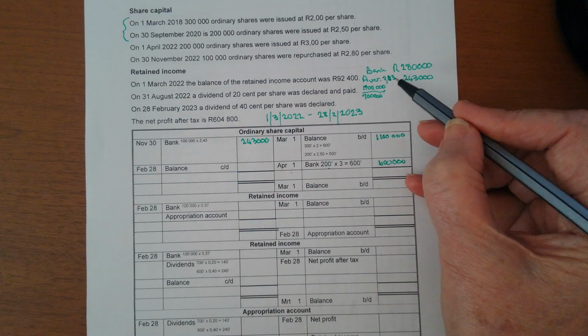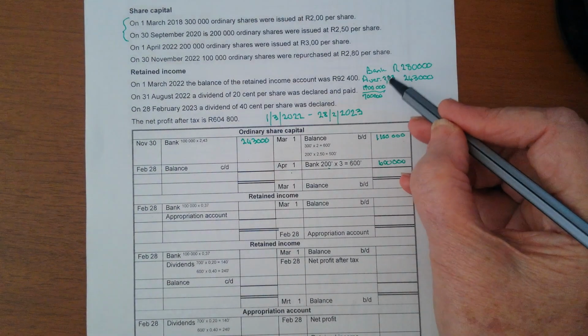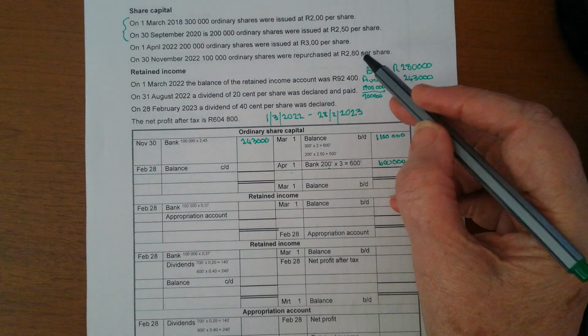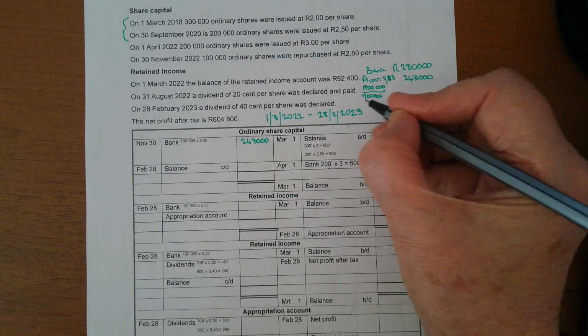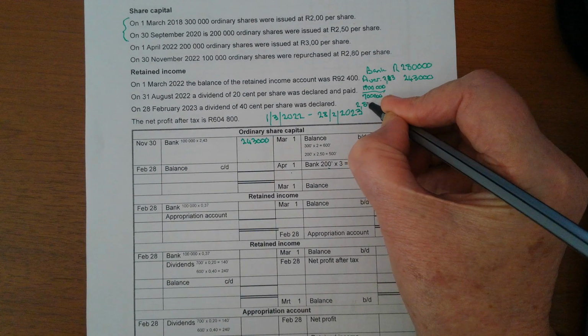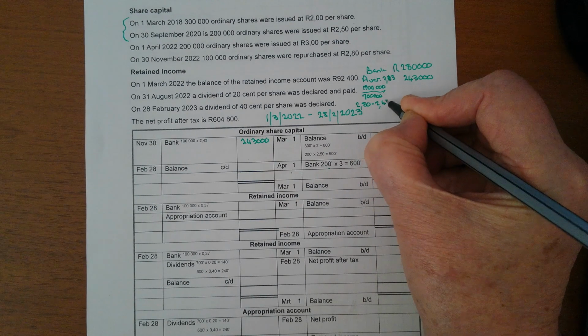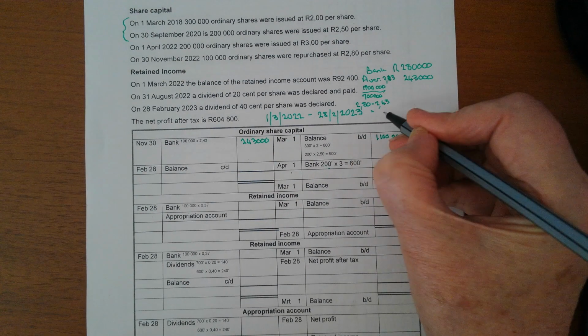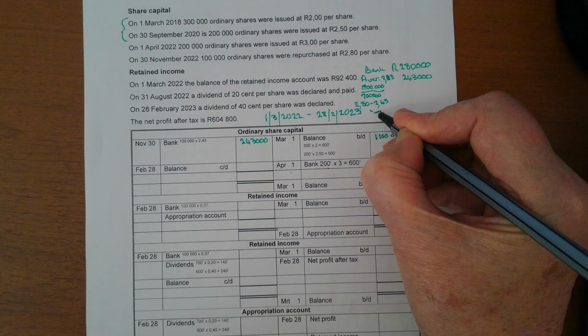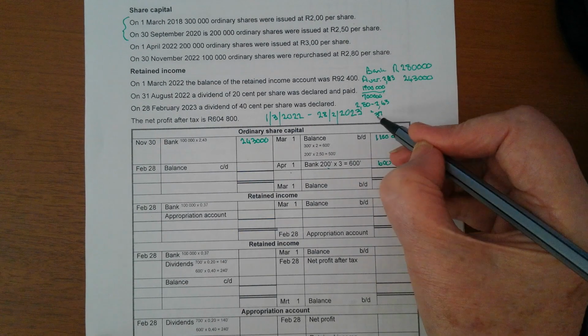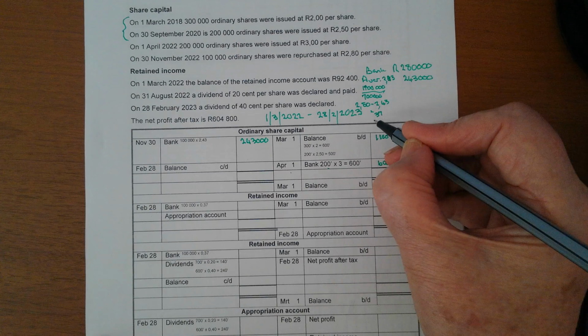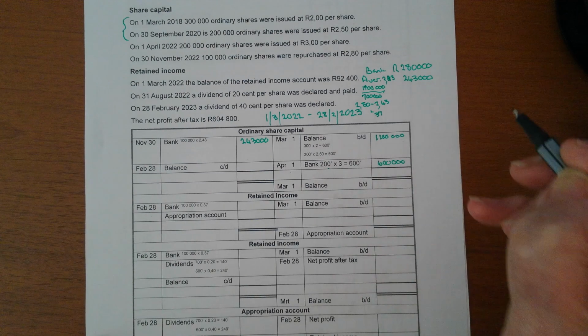Okay, the difference between the 243 and the R2.80, I will take the R2.80, subtract the R2.43, and that will give me 37 cents. Okay, so then I will multiply the 37 cents with 100,000.